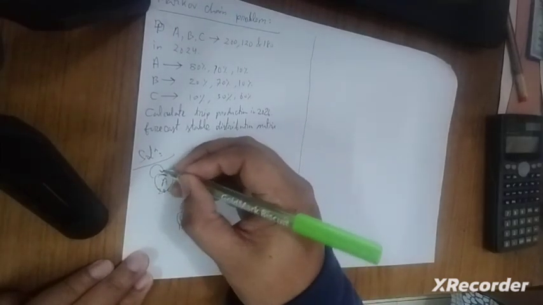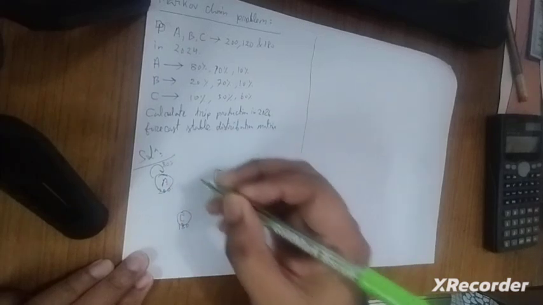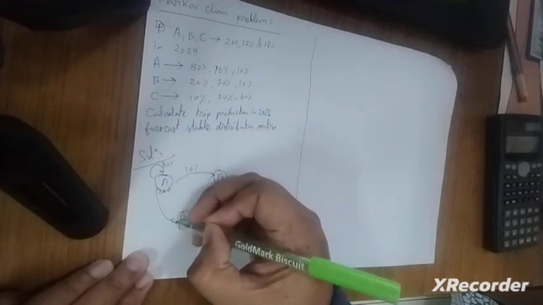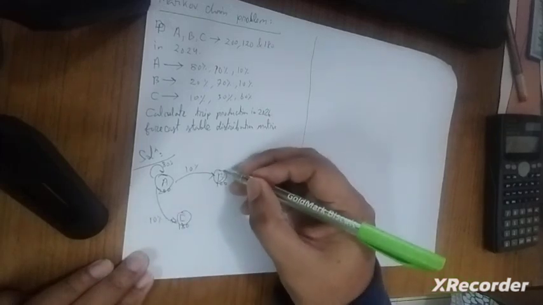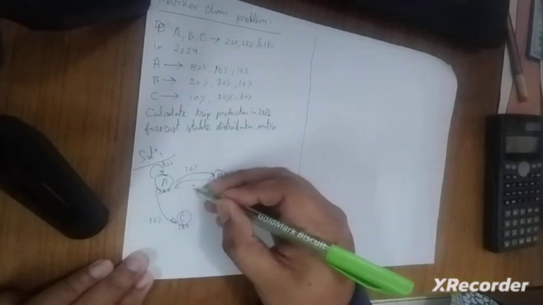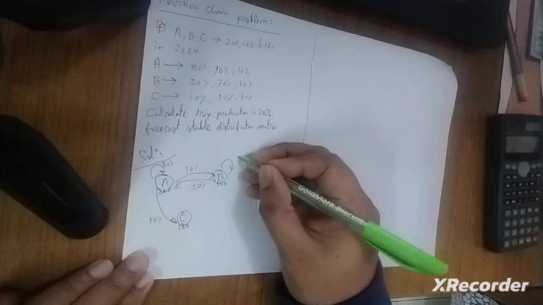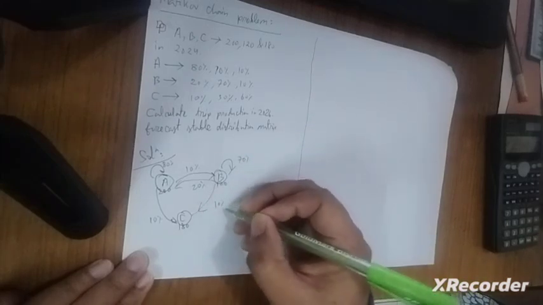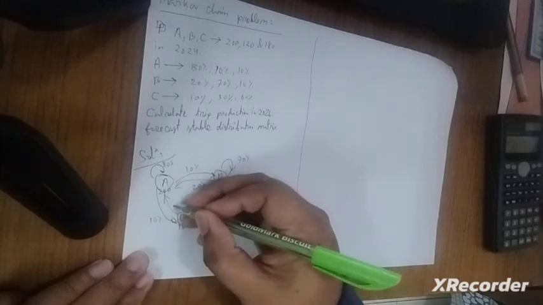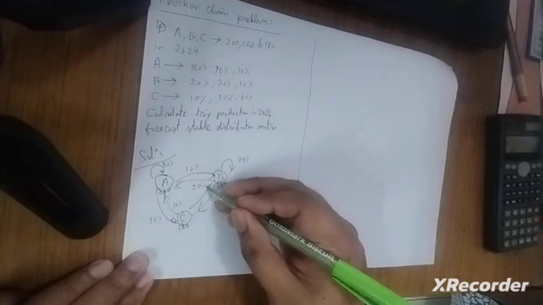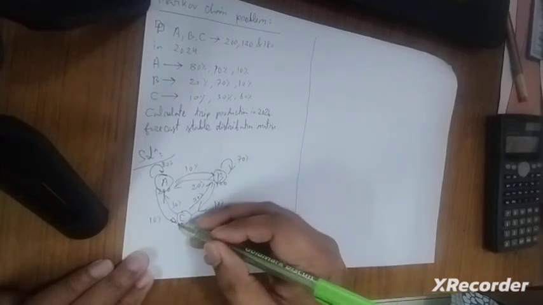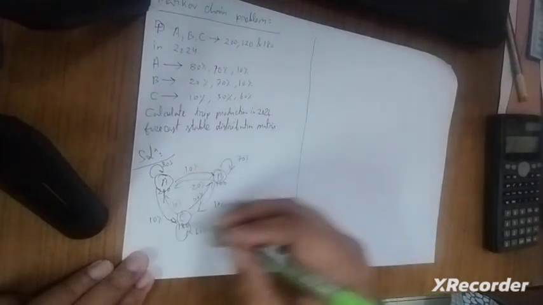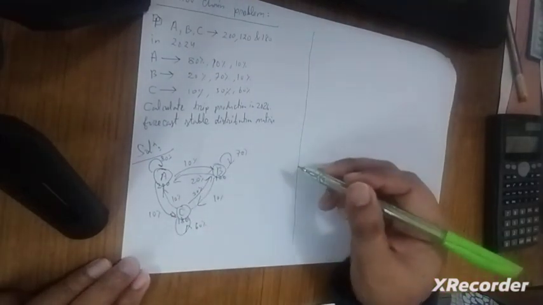From A to A remaining is 80%, from A to B is 10%, from A to C is 10%, from B to A it's 20%, from B to B it's 70%, from B to C it's 10%. Again from C to A it's 10%, C to B is 30% and C to C remaining is 60%. So this is our diagram.